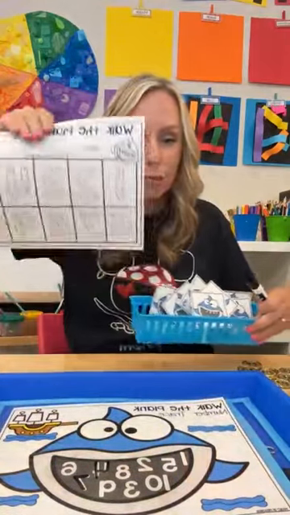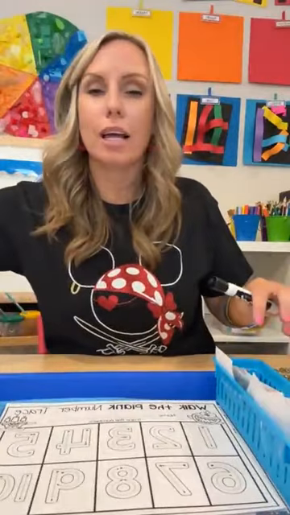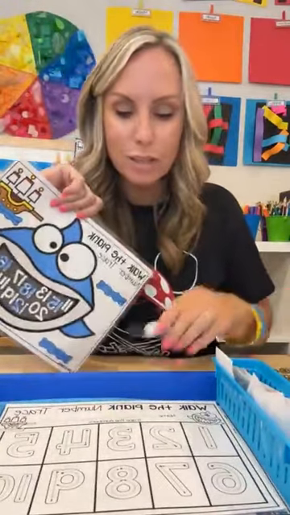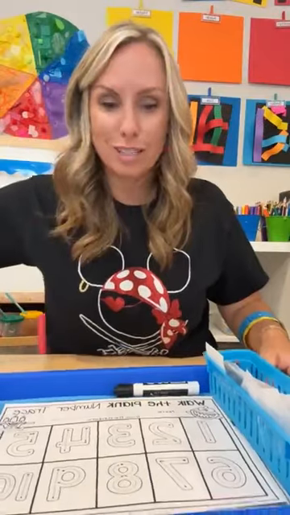And there is a worksheet that comes with it, and there is an option to have teen numbers if you want. And again, it comes in black and white, so if you want them to do it and then trace it and take it home, that is an option too. So many options for you guys.